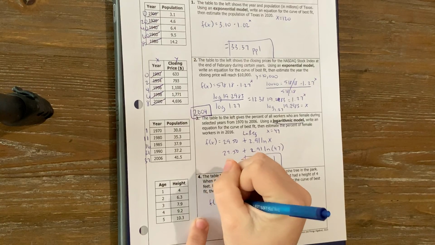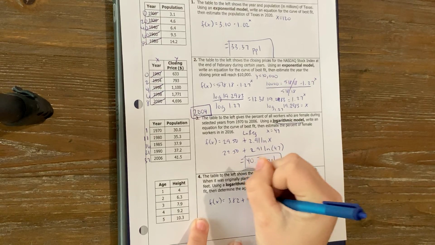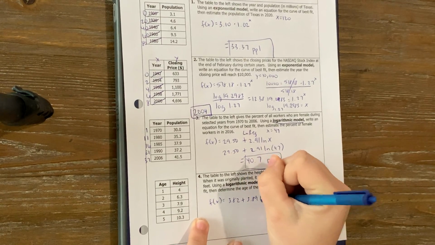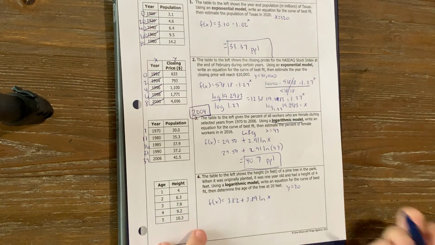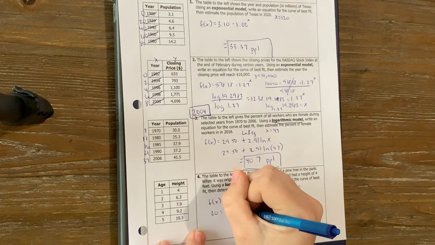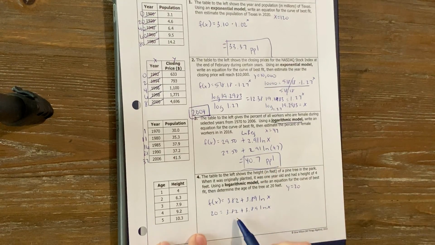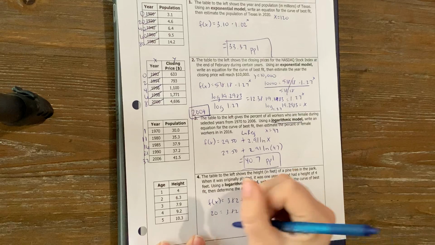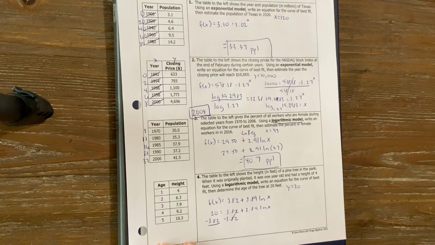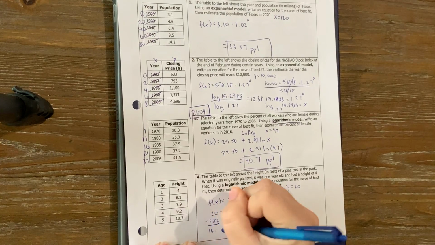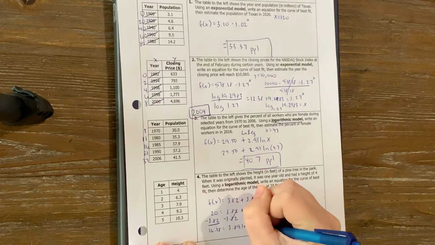Our equation, when you type that in, you should get 3.82 plus 3.89 natural log of x. Okay, and so then we're plugging this in for the y value, so it's 20 equals 3.82 plus 3.89 natural log of x. Well, you want to subtract 3.82 over, and you should get 16.18 equals 3.89 natural log of x.